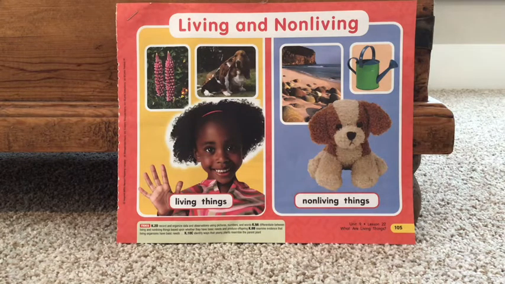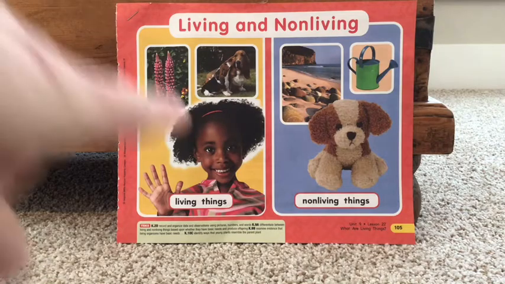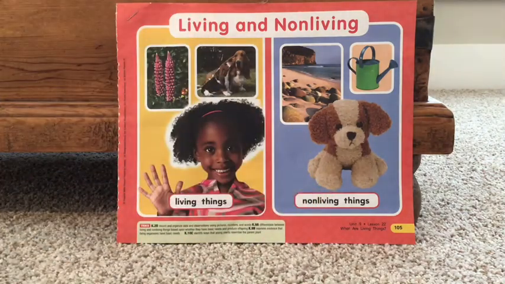Now look at the pictures on the other side of the page. Do you see the label that says non-living things? If something is non-living, it means it's not living. It means it does not move on its own, it does not grow, it does not eat or drink or breathe air. So we have the beach, a pail, and a stuffed dog, a toy dog. These are all examples of non-living things.